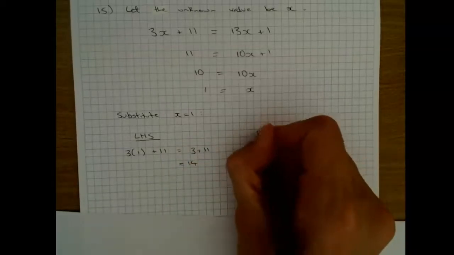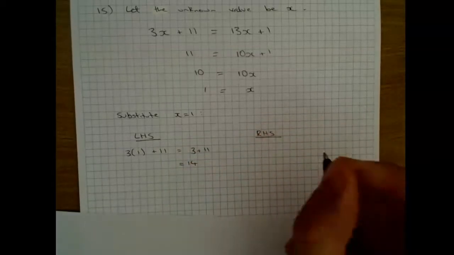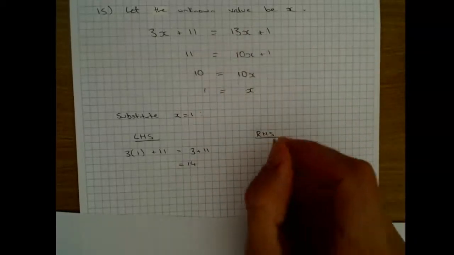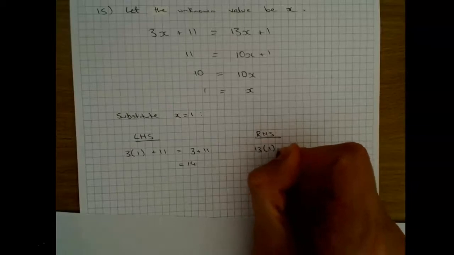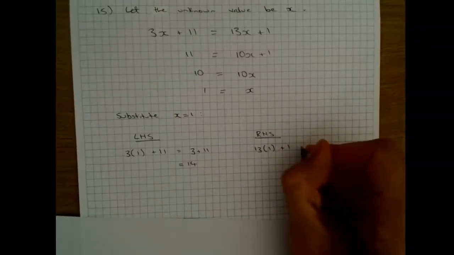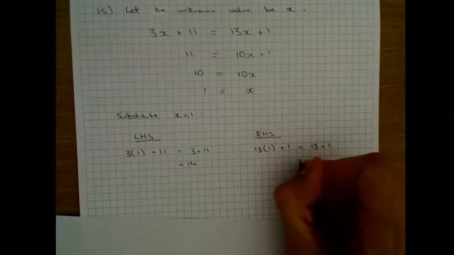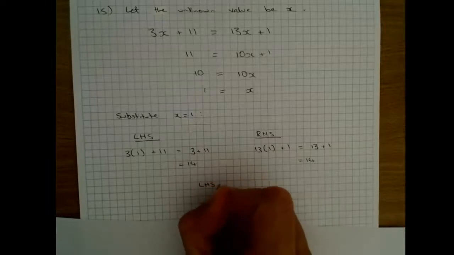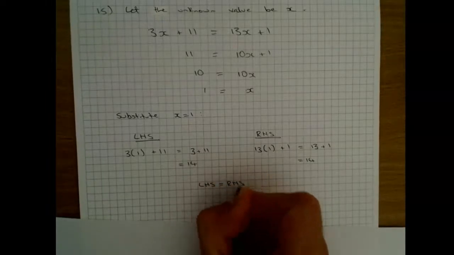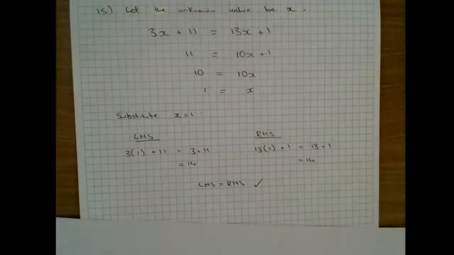And on the right hand side of the equation, I've got 13 by 1 plus 1, which is equal to 13 plus 1, which is equal to 14. So the left hand side is equal to the right hand side. So that solution makes sense.